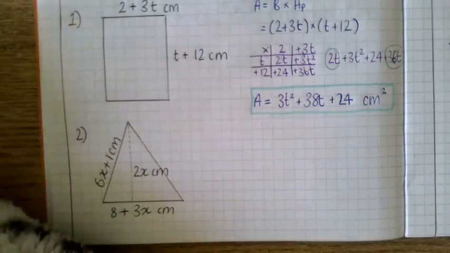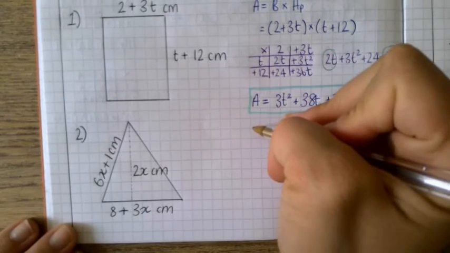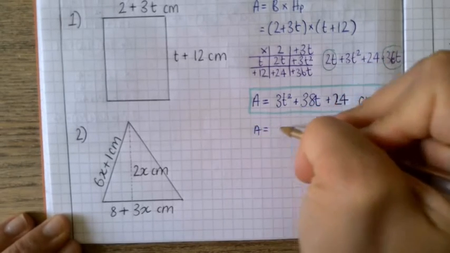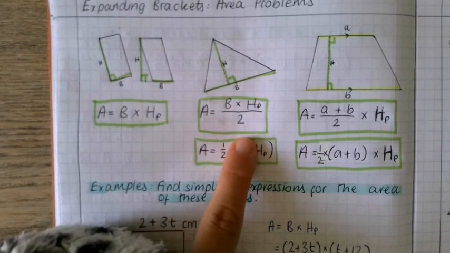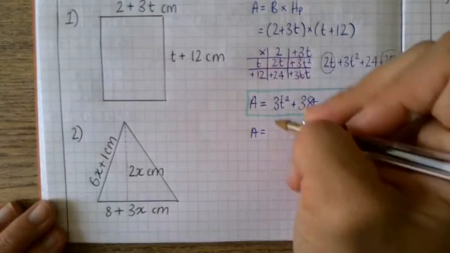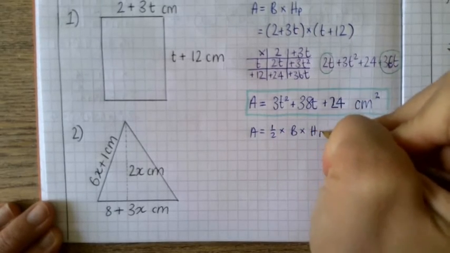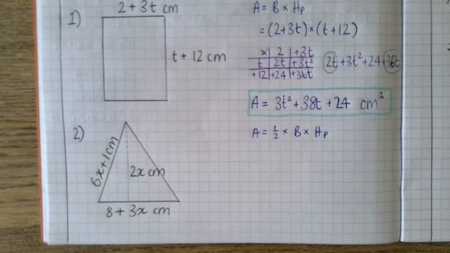So I can see this triangle here. I know that to find the area of a triangle, I can either do base times the perpendicular height divided by 2, but actually I'm going to use a half times the base times the height. So a half multiplied by the base multiplied by the height. I put brackets in it before, but it's fine to take the brackets out as well. So I just need to make sure I know what the base and the height are.